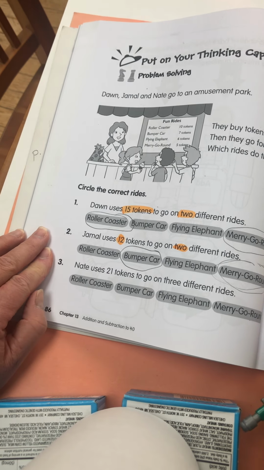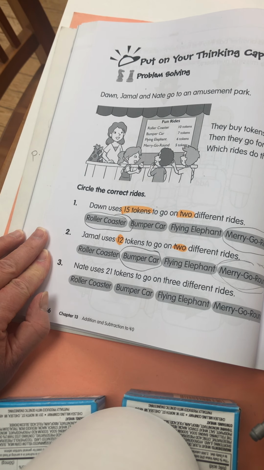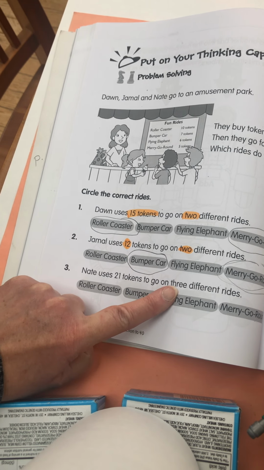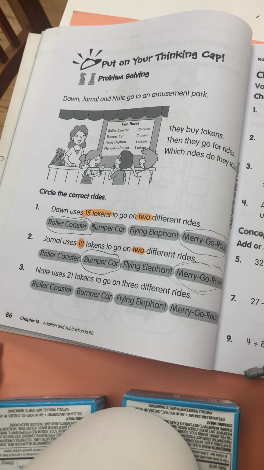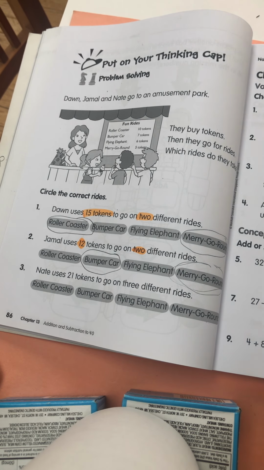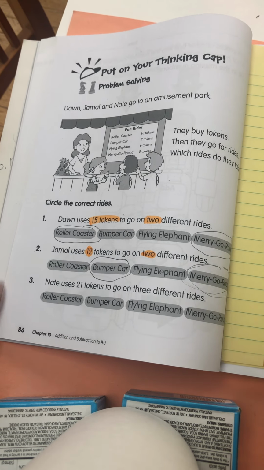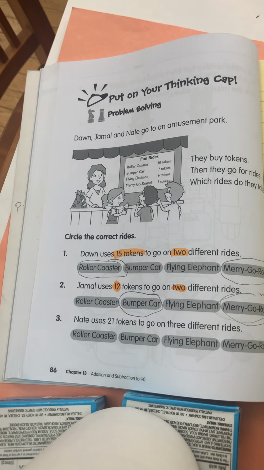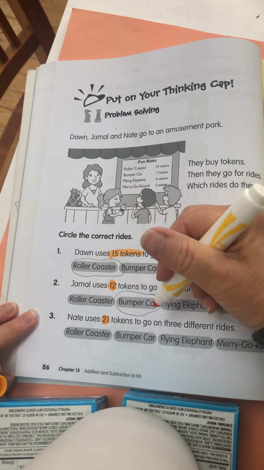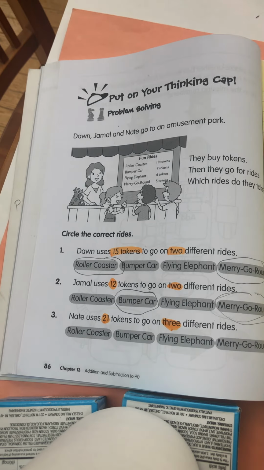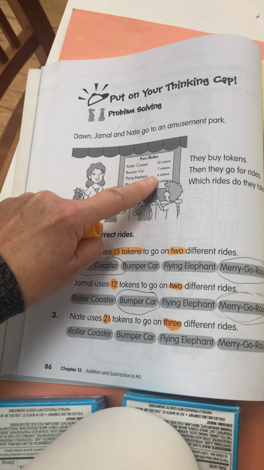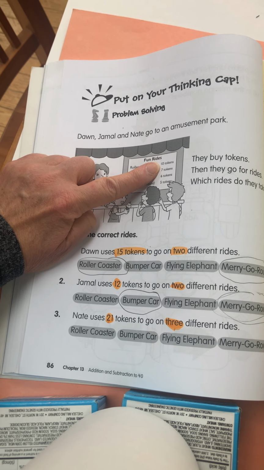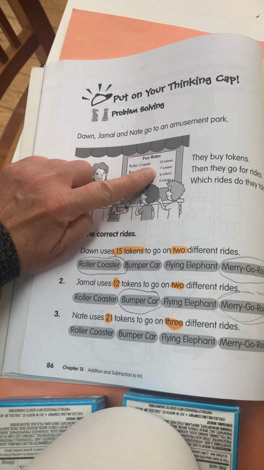All right. Now the last one, I'm going to let you do on your own so that I know you can do this too. Nate uses 21 tokens to go on 3 different rides. Now that's a little trickier, but maybe you're already thinking, Mrs. Wren, I think I can make 21. Here's that number we're trying to build. I think I can make it with 3 numbers. I think if I add 3 of these numbers together, I'll get 21. You might want to start with a high number, 10. And then you only need 11 more, right?